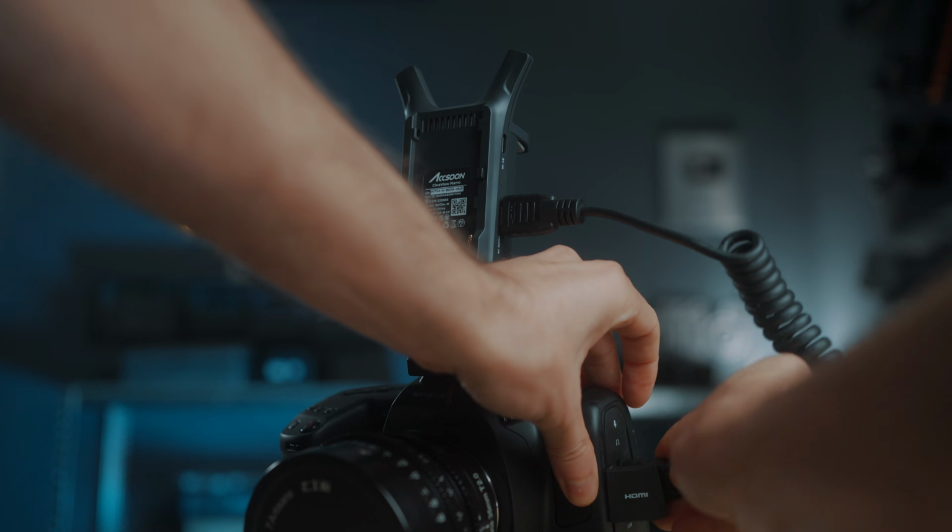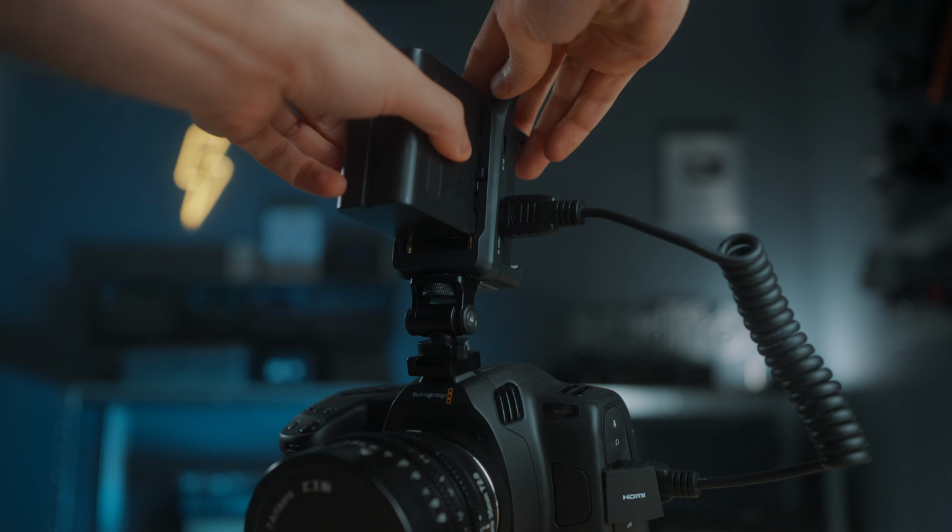The Axoon app is also great. You get all the features you need: focus peaking, waveform, histogram, anamorphic squeeze. Even though you don't need all that stuff for what we're doing here, a simple cinematic sequence, just seeing what your camera sees, that's important here.